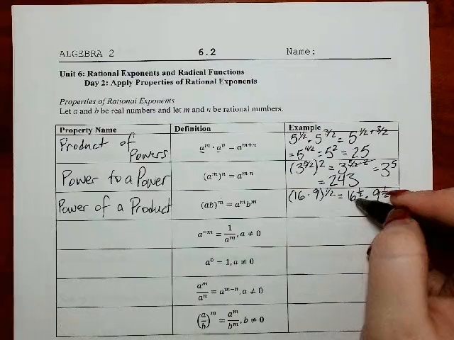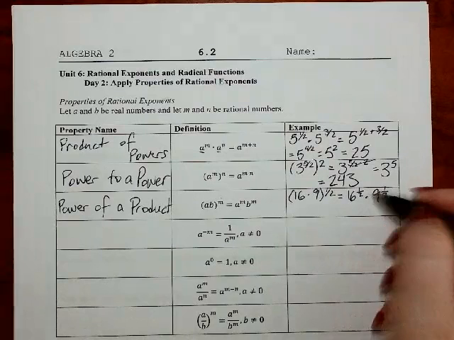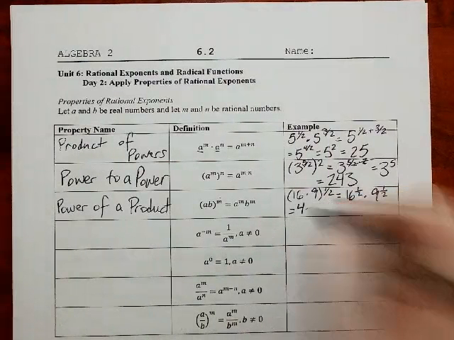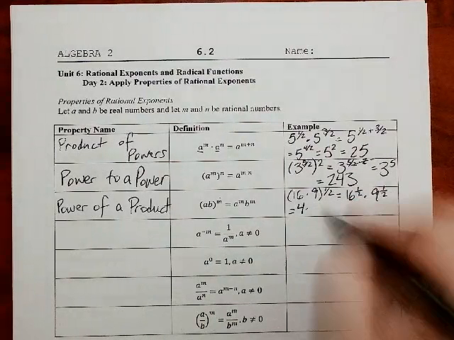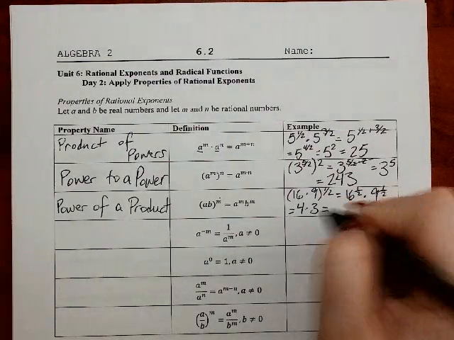16 to the 1/2 is the square root of 16, which is 4. 9 to the 1/2 is the square root of 9, which is 3. 4 times 3 is 12.